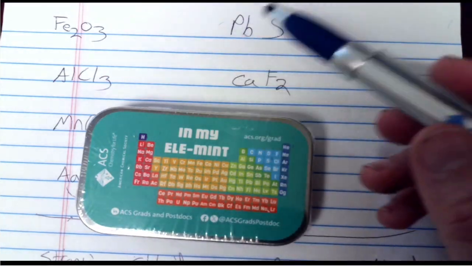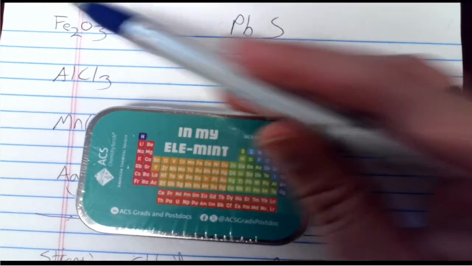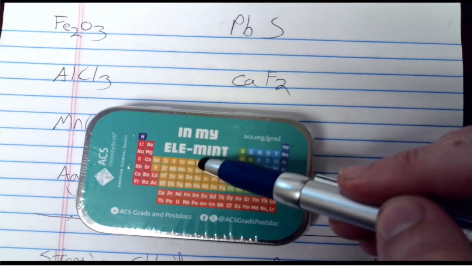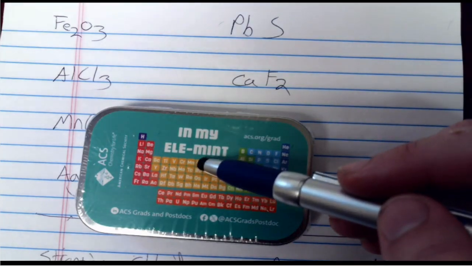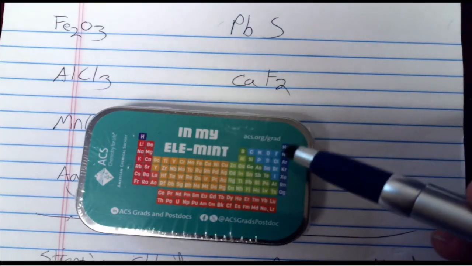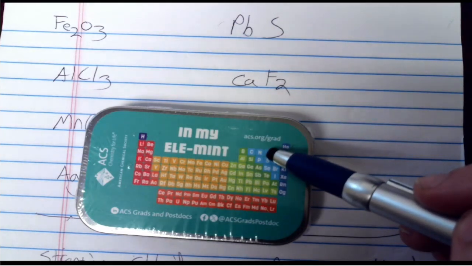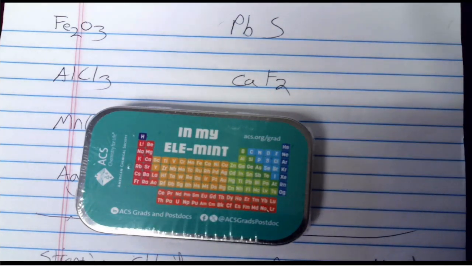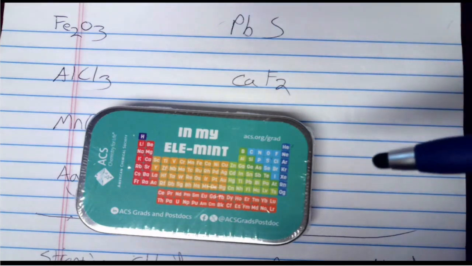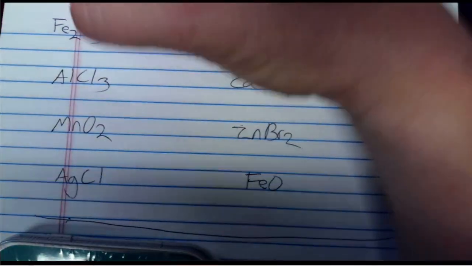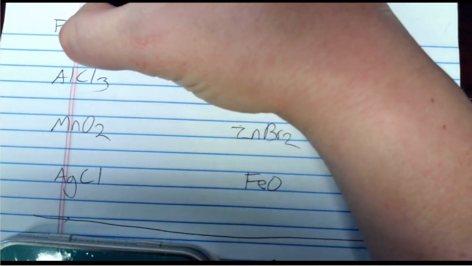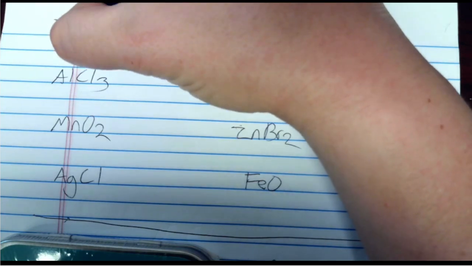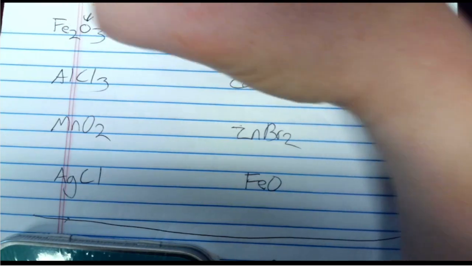So we'll start with a hard one. Iron. Iron is a transition metal right there. More than one possible state. Oxygen is right here, 2 away from neon. So when I go to name this guy, oxygen is -2.